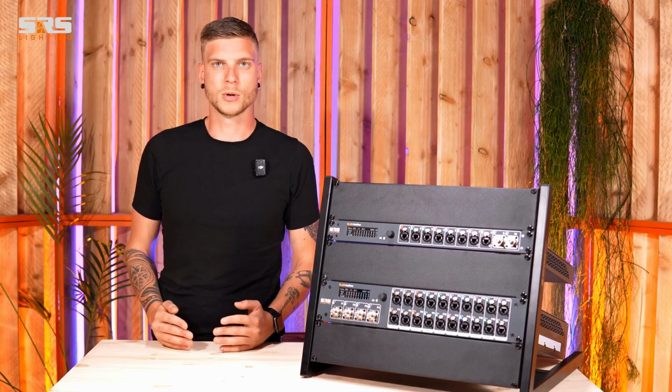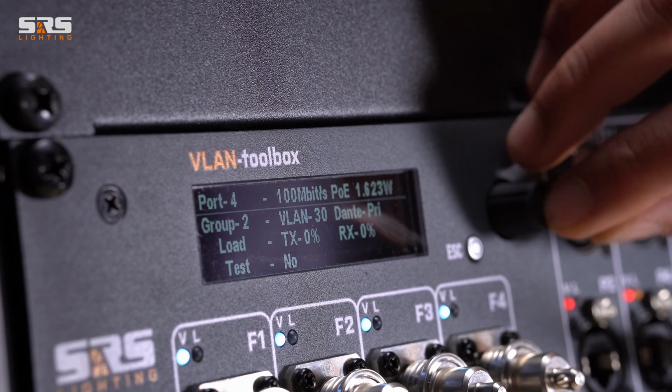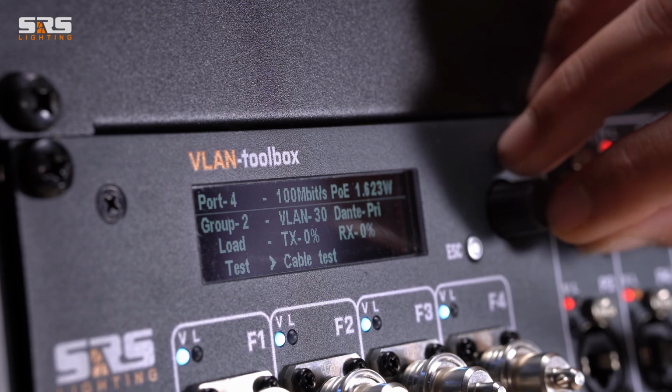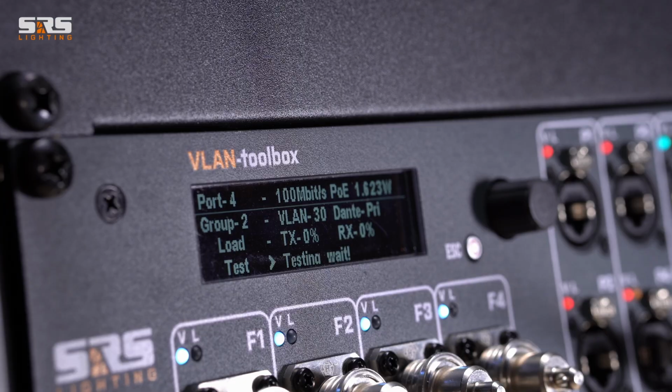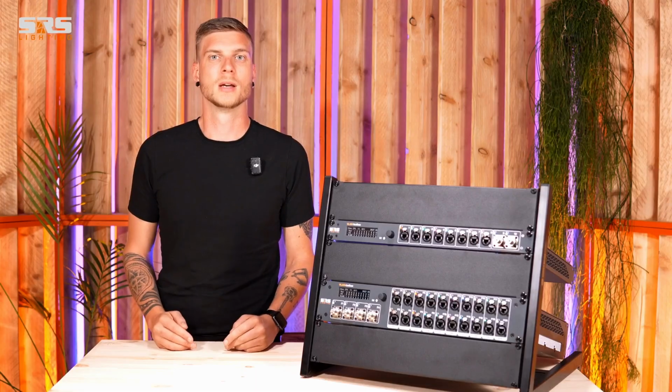You can also use the built-in cable tester. Select Test, turn the knob to Cable Test, and press to start. The test can show various results. For example, cable OK if everything is working, or no cable if no cable is connected.